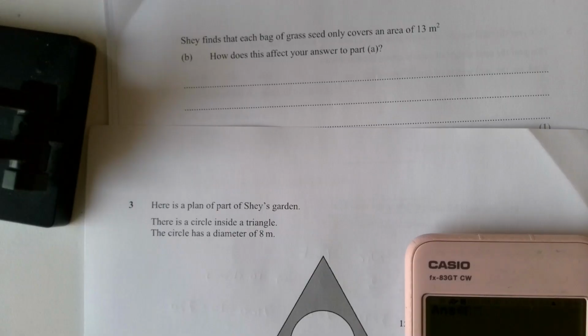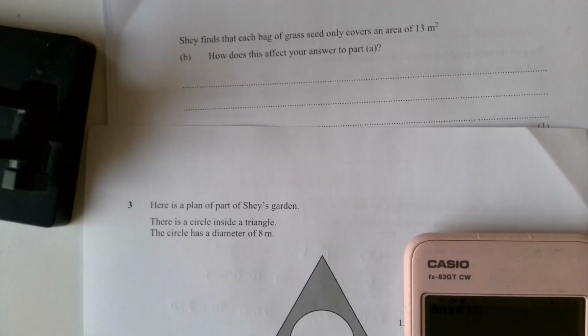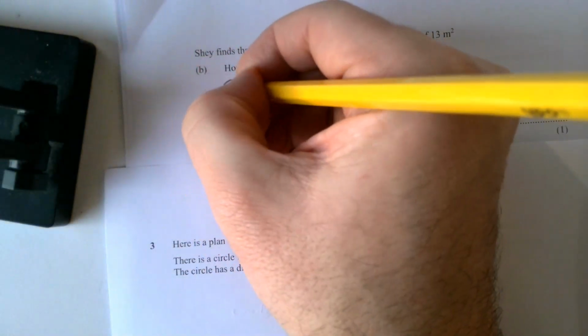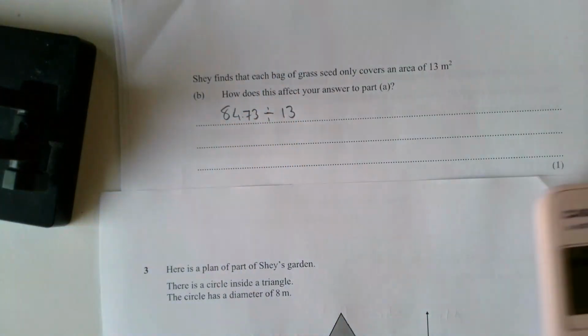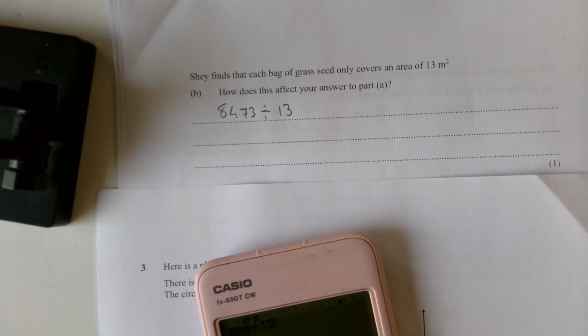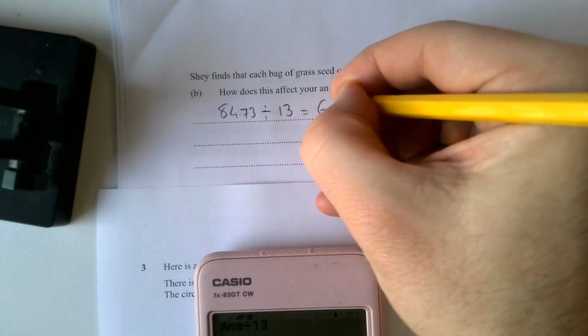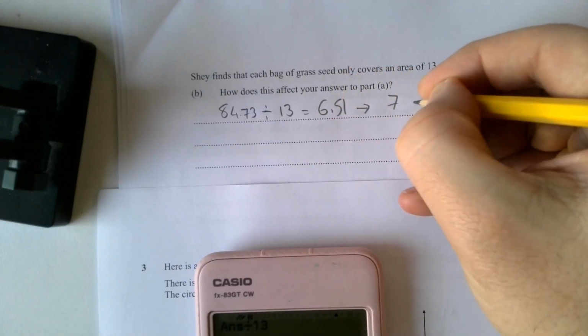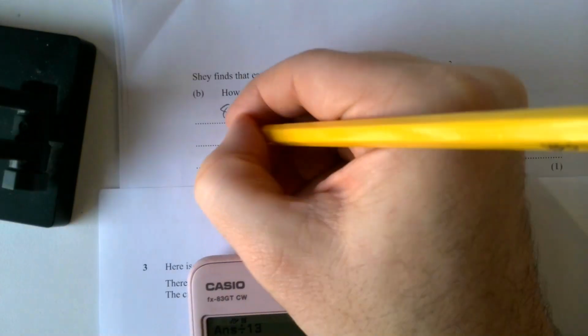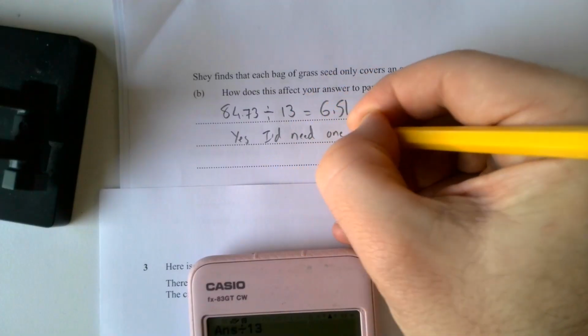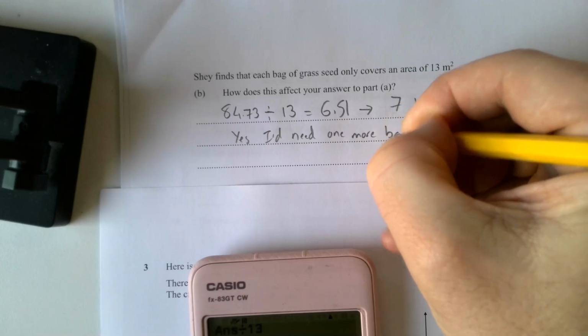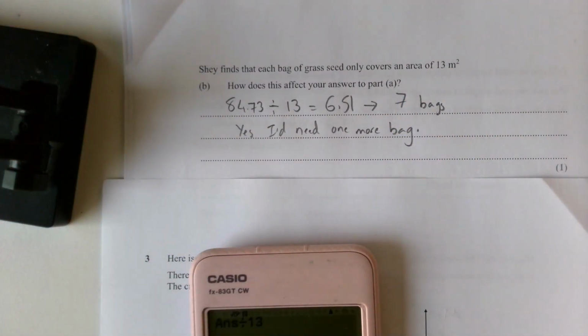So I'm just going to go back up to my original number. So my area was 84.73. We've got that written down before. I've saved it in my calculator. I'm going to divide that by 13 rather than 15. So now I need 6.51 bags. So actually I'd need to buy 7 bags. So yes, I'd need 1 more bag if I was Shay. Shay needs to buy 1 more bag because it'd need 7 bags now.